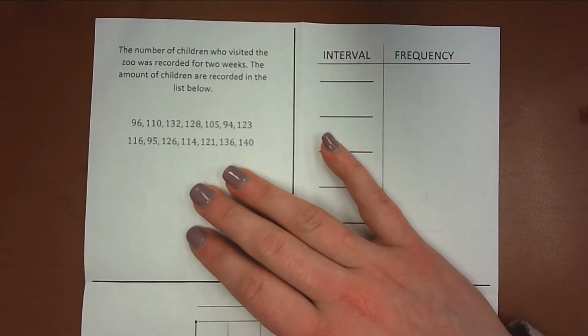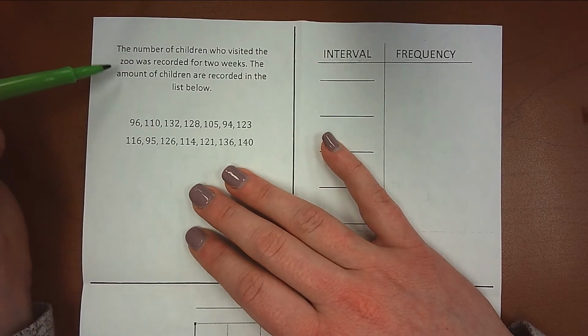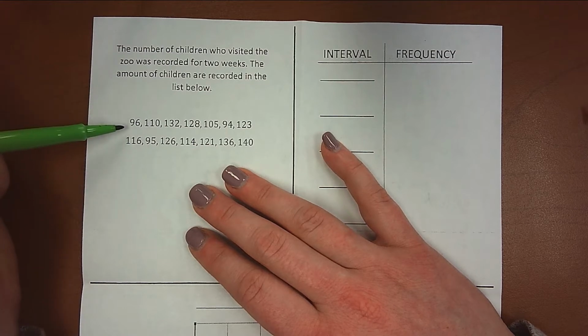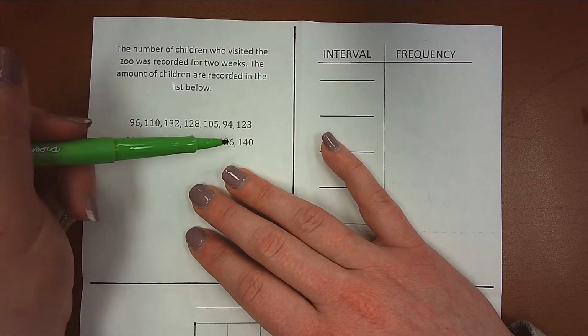The example on our foldable says the number of children who visited the zoo was recorded for 2 weeks. The amount of children are recorded in the list below. So the first day, 96 children were there. The second day, 110 children were there. The third day, 132 children were there. And they recorded that over the course of 2 weeks.